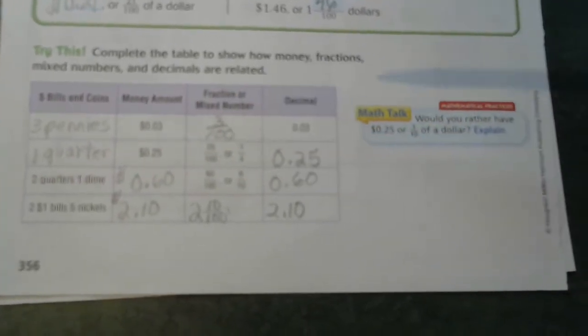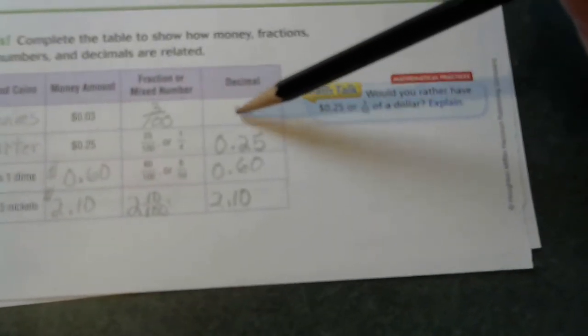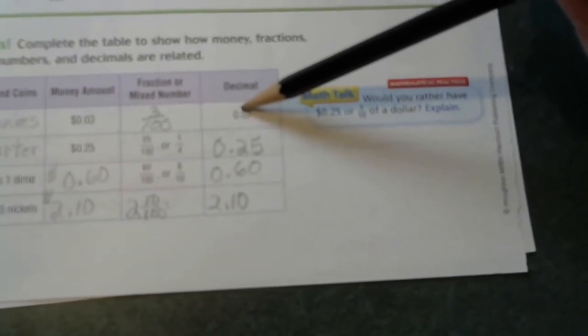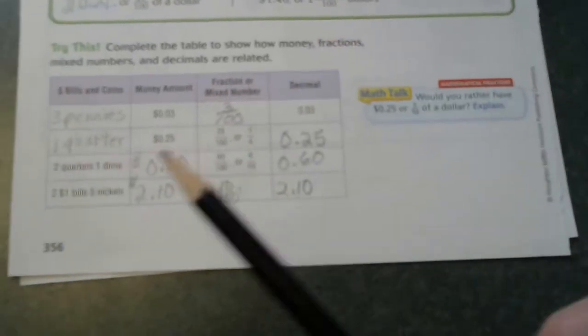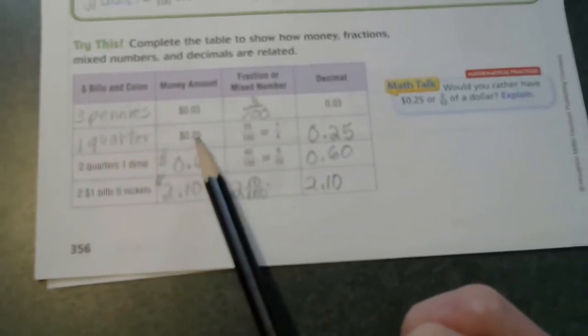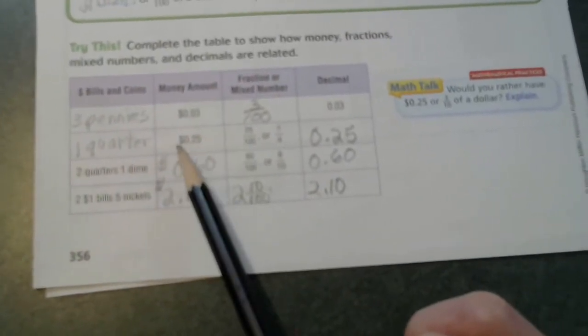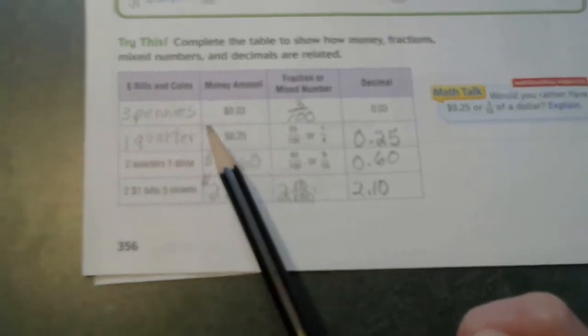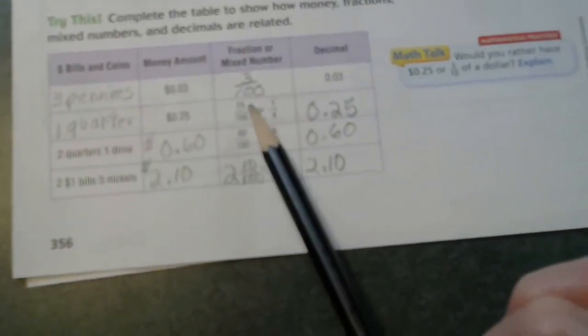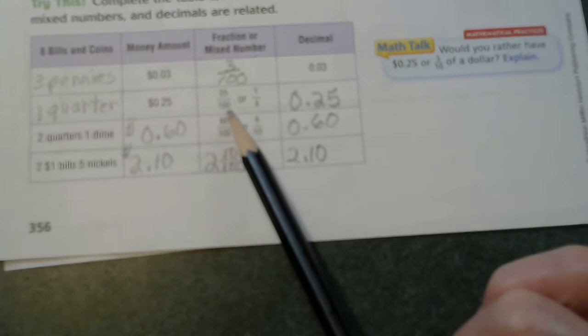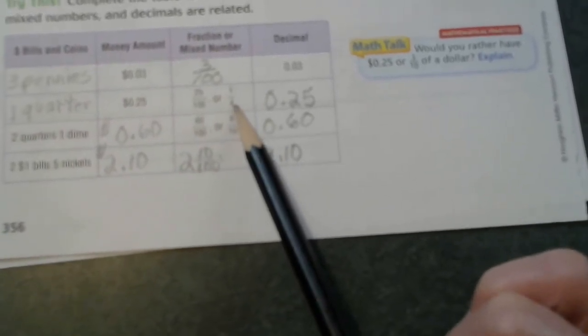My decimal looks like 0.03, 0 in the tenths spot and 3 in the hundredths spot. Now, my next amount of money is 0.25, which equals 1 quarter. It's written as 25 hundredths, and my decimal is 0.25.